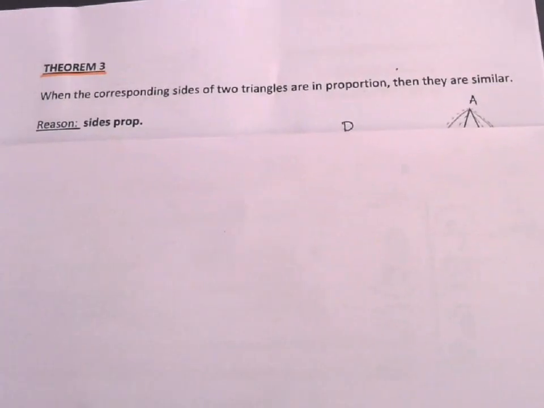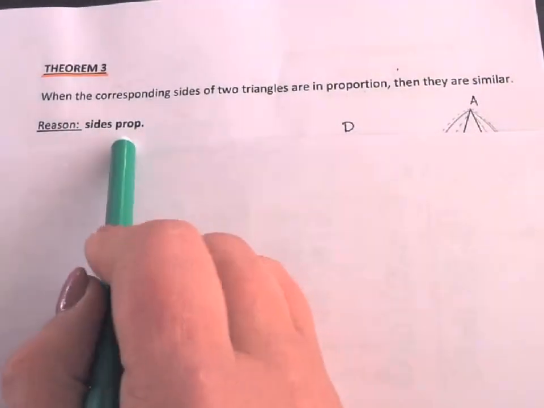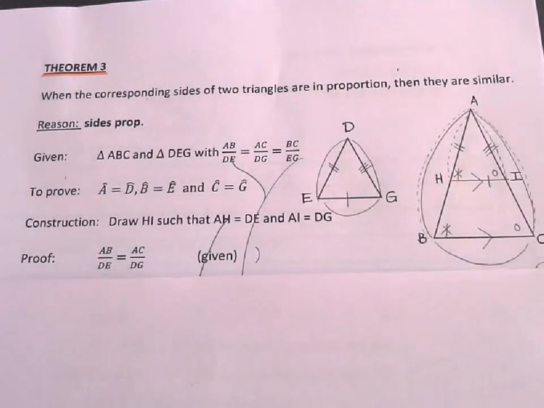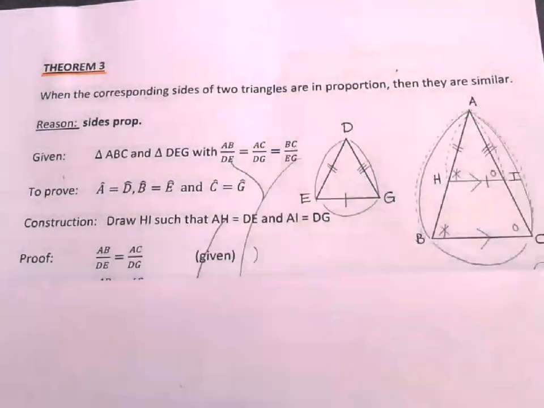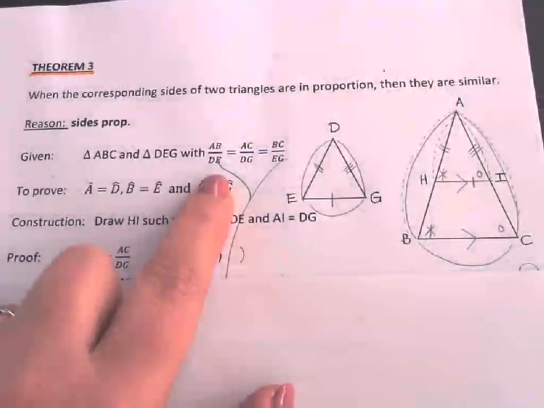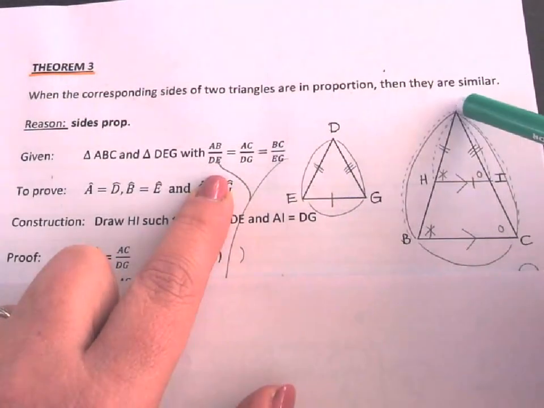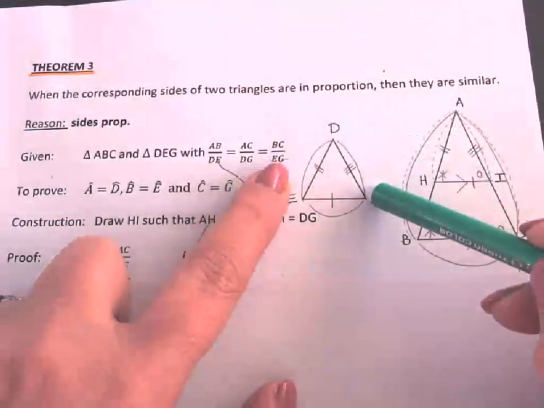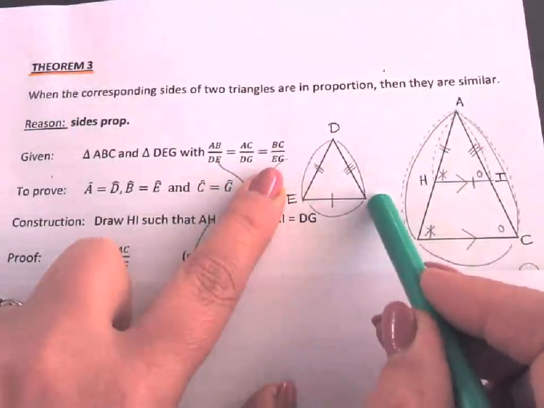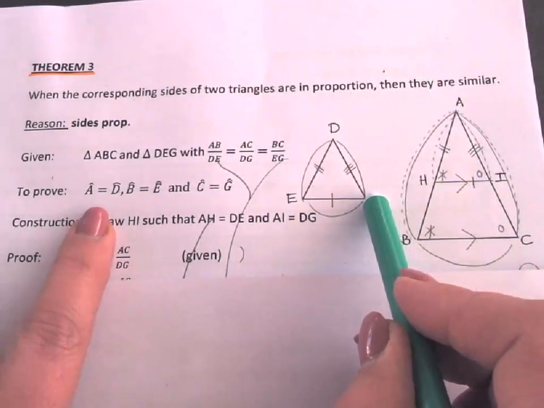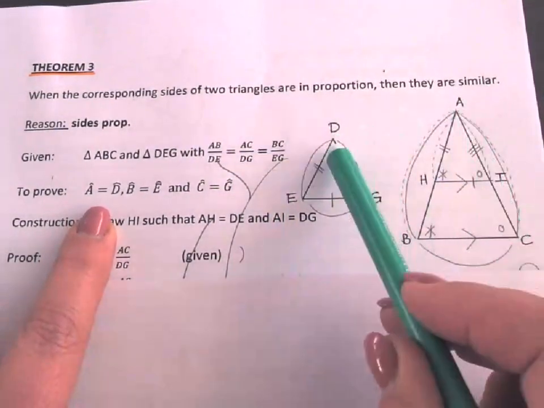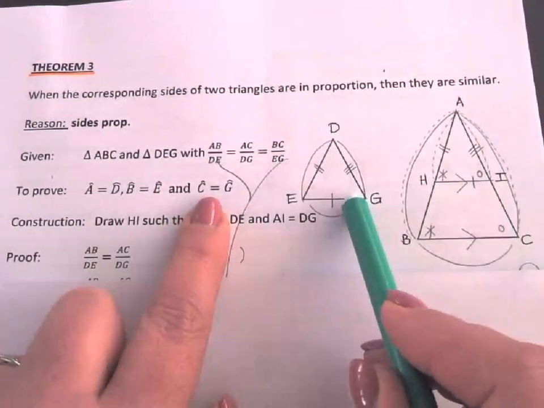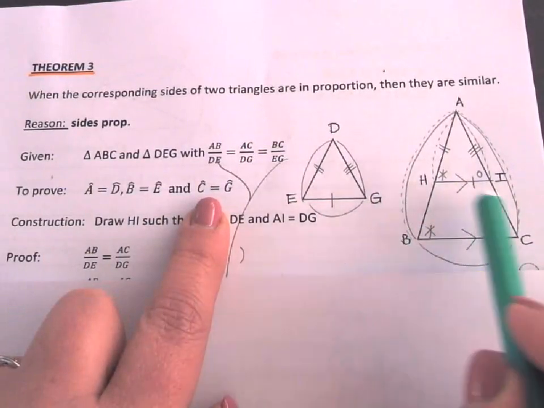The reason you use this theorem is the sides are proportional. So they give us two triangles, a small one and a large one, and they also give us that the proportions are equal. Therefore, AB over BE will be the same as AC over BG will be the same as BC over EG. We must prove that angle A equals angle B, angle B equals angle E, and angle C equals angle G. Then these two triangles are similar.